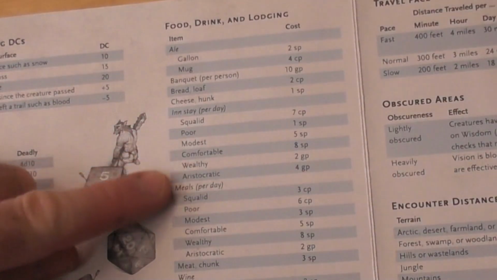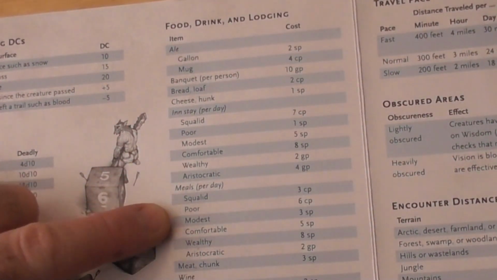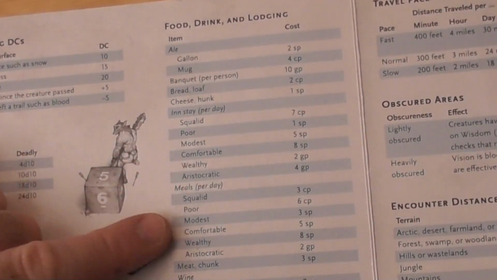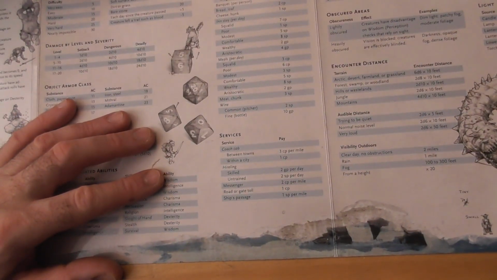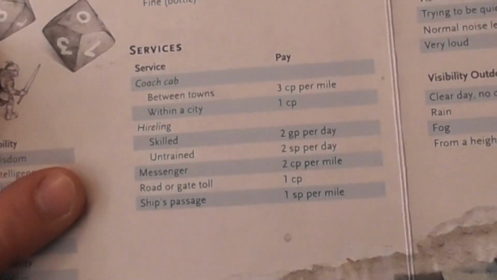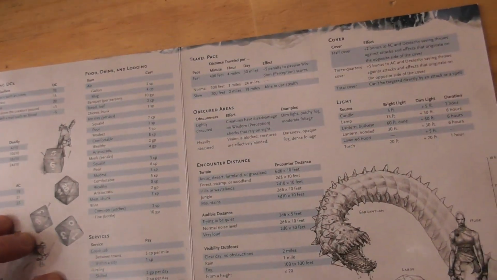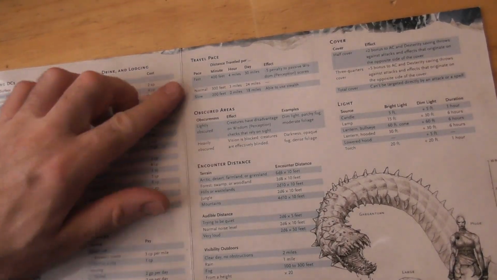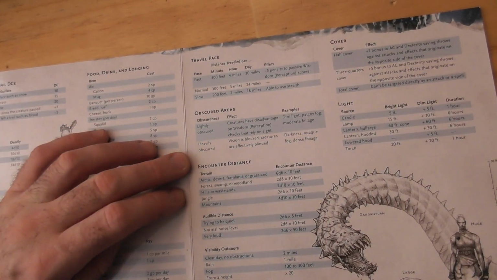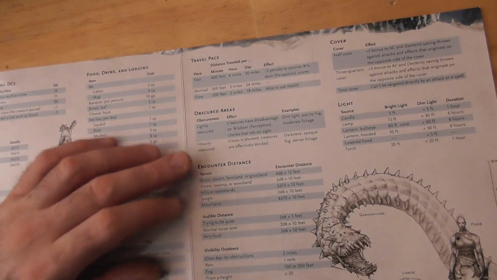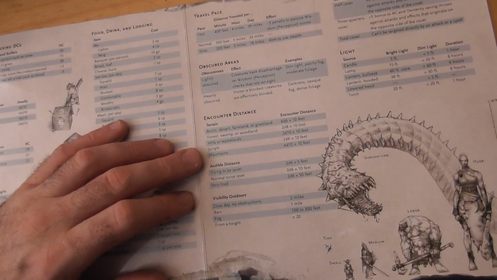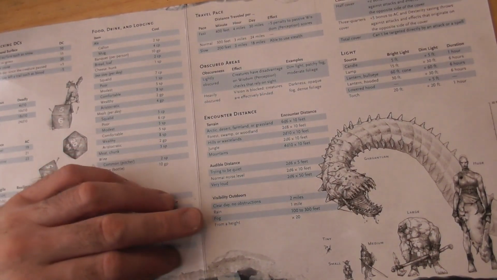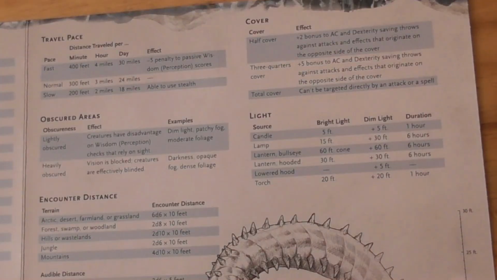Ale and lodgings and, you know, squalid meals and places to stay. I've found that quite useful and quite eye-opening too. Services, moving between towns and hirelings. There's a time and place for that. Travel pace, I do not use at all. But obscured areas, explaining how difficult people are to see and how much distance you can move in an encounter, different terrains, audible distance, visibility, outdoors, and finally cover and light.